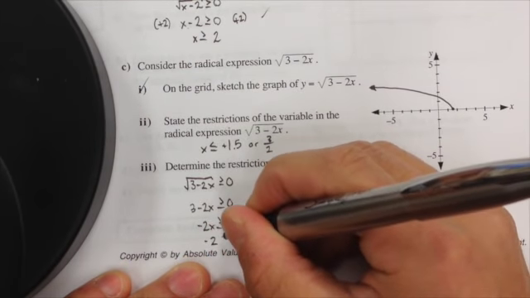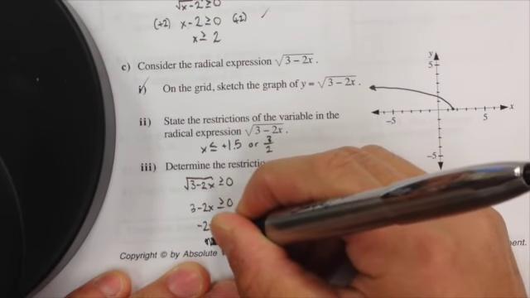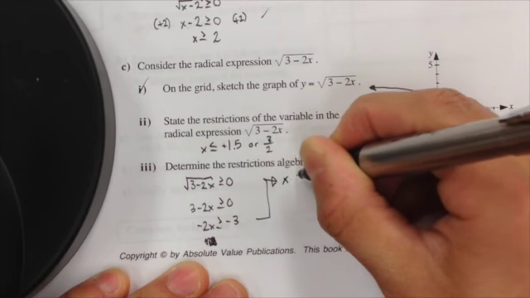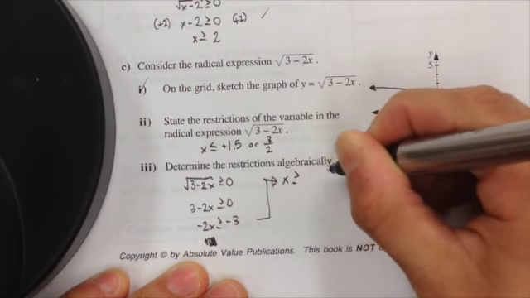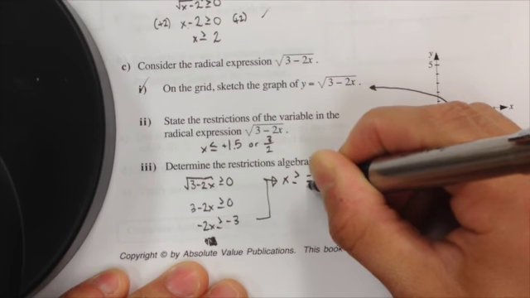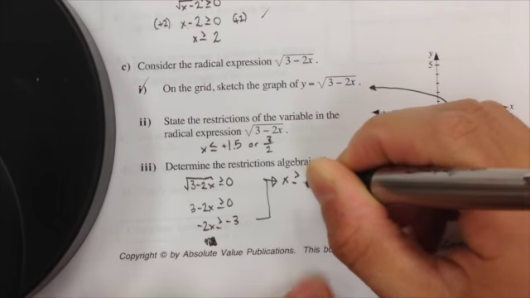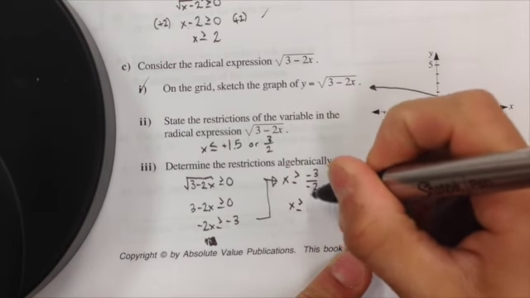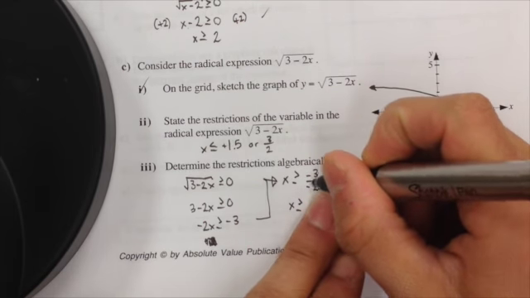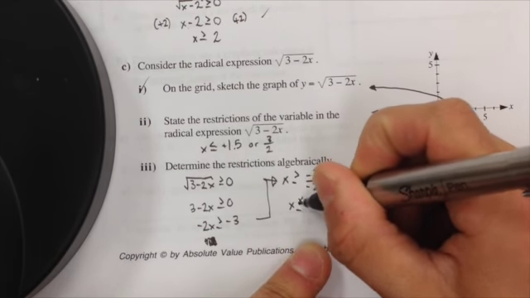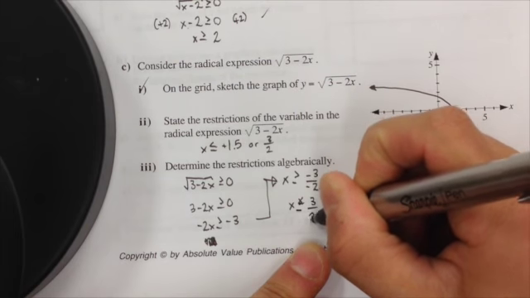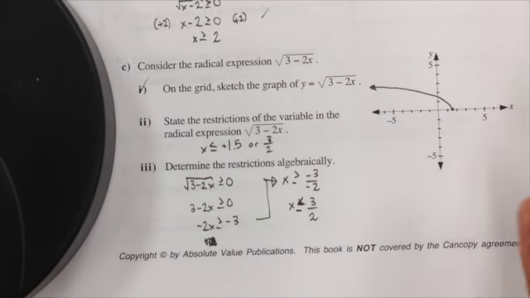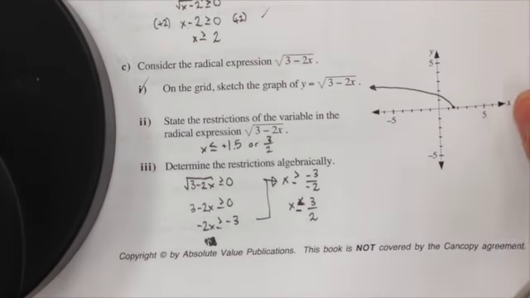Let me move up here. Dividing both sides by negative 2 will leave me with x on this side, and negative 3 divided by negative 2. What I'm left with is x is less than or equal to positive 3/2, once the inequality is flipped. And so there you have it, solving it algebraically. Now let's move on to the next section.